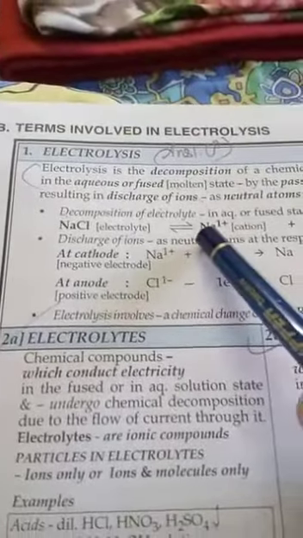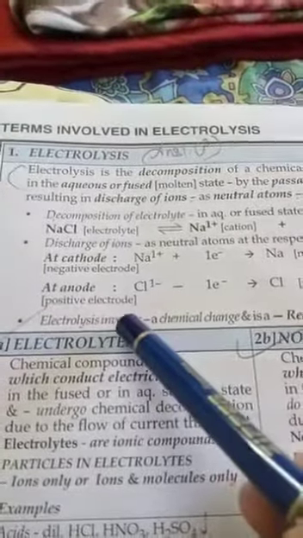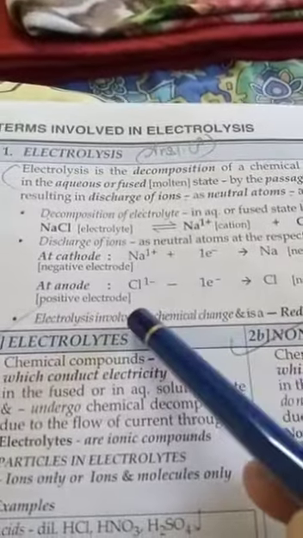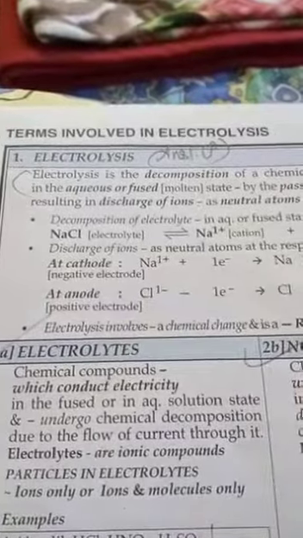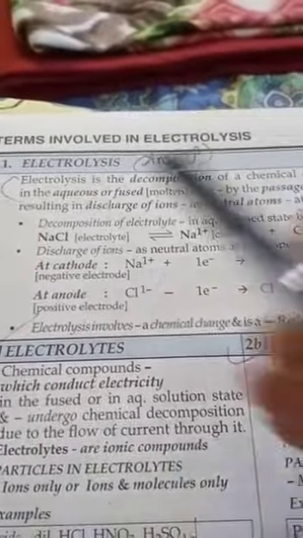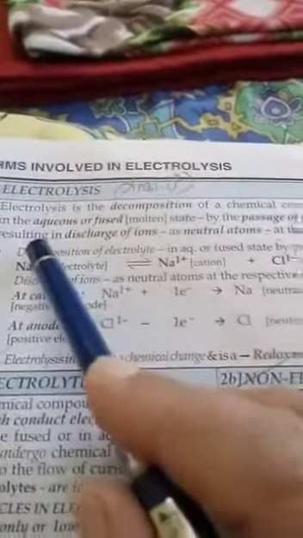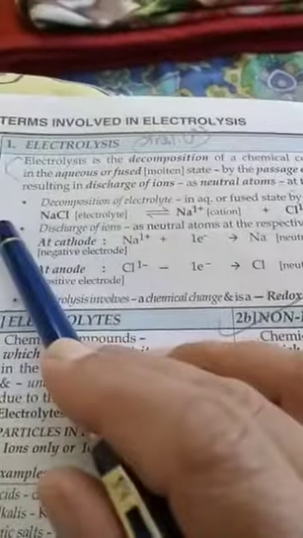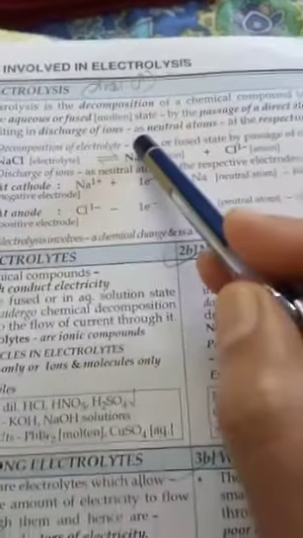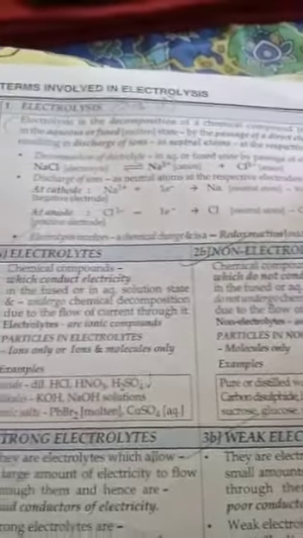Electrolysis. When we pass electricity through an ionic compound in its aqueous or molten state, it dissociates into ions. This process is electrolysis. So, electrolysis is the decomposition of a chemical compound in the aqueous or fused state by the passage of a direct electric current, resulting in discharge of ions as neutral atoms at the respective electrodes.